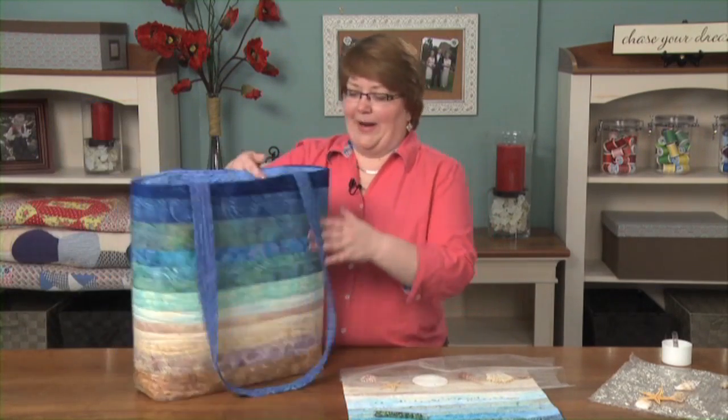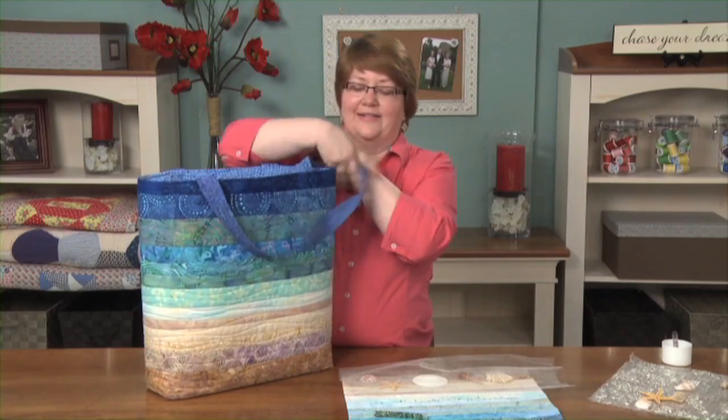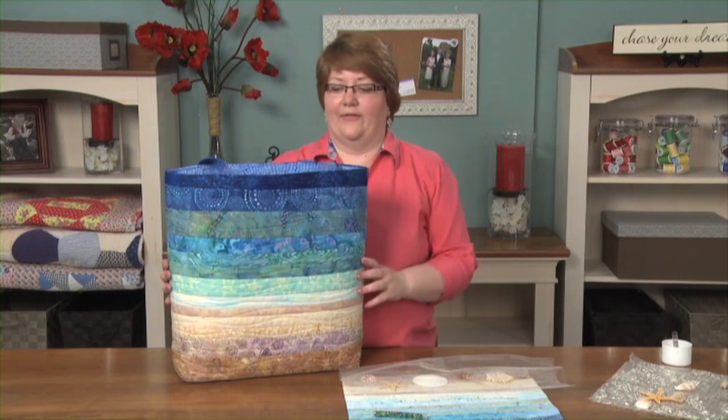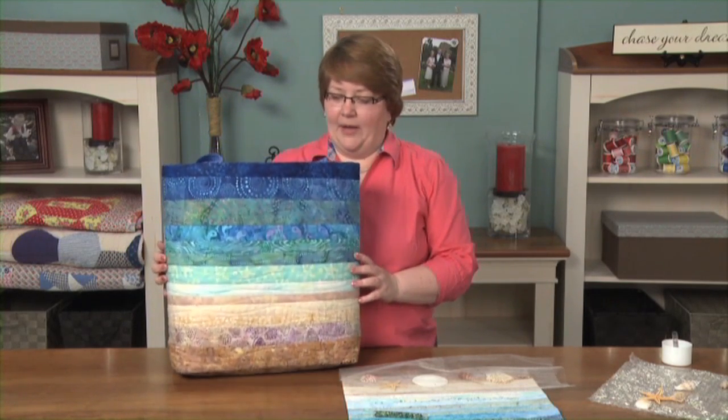One more thing I want to show you. If you start with a bigger panel, you can create a beach bag. So this is all the exact same technique that I just showed you. It's just a much bigger panel. These probably started 40 inches wide, full width of the fabric, and created a beach bag.